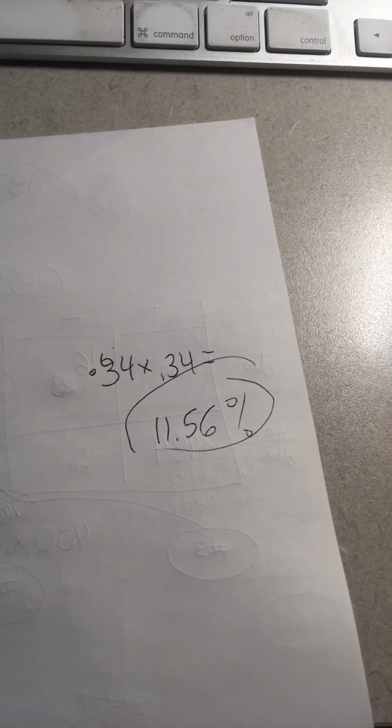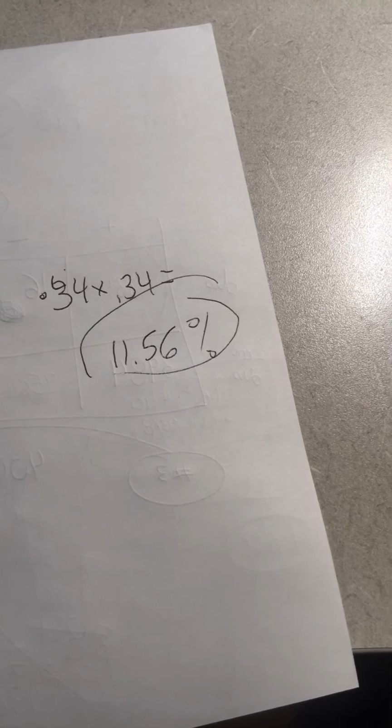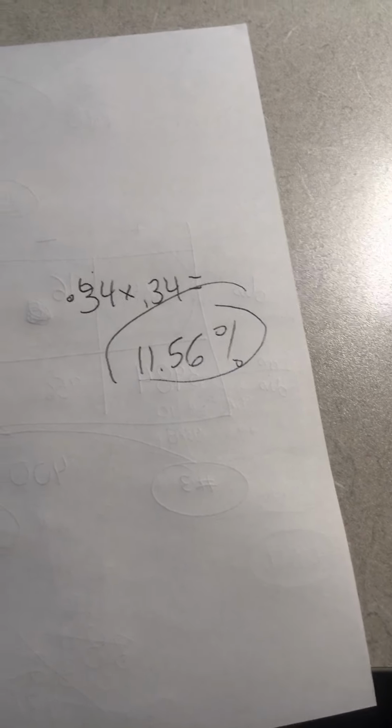It says round to at least 3 places. I don't know, it's just round. Okay, so there you go.